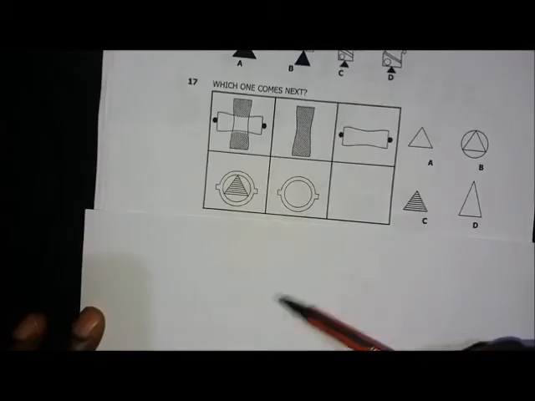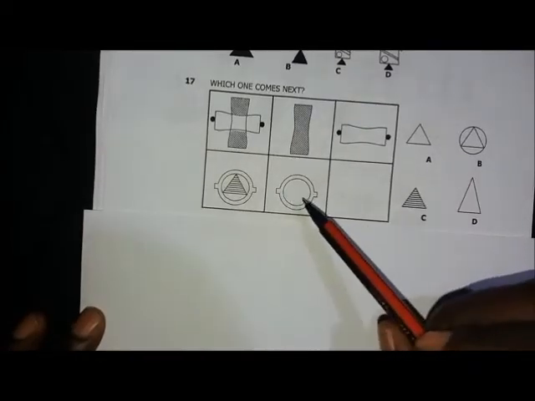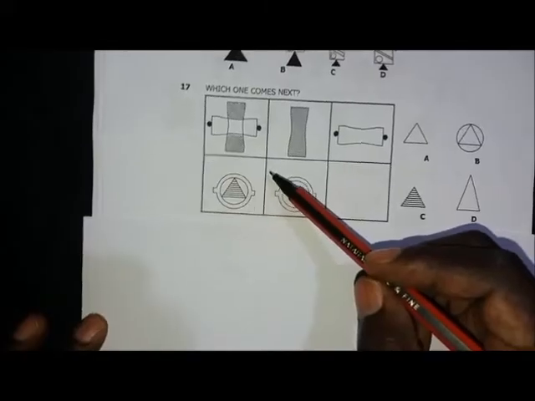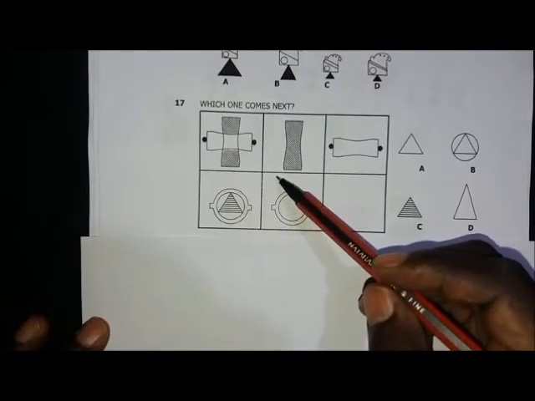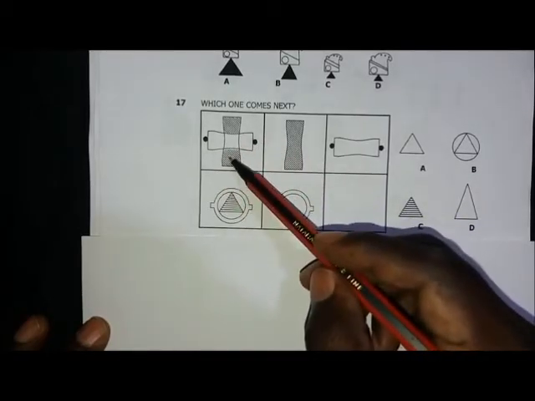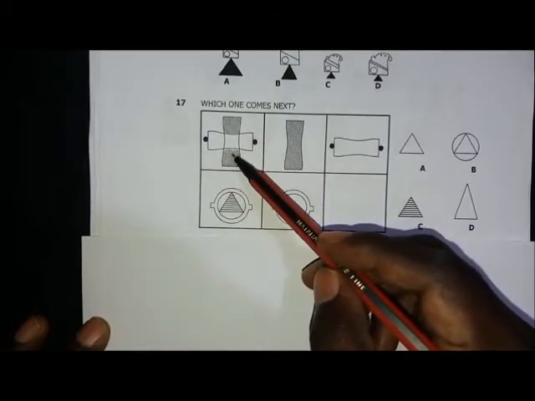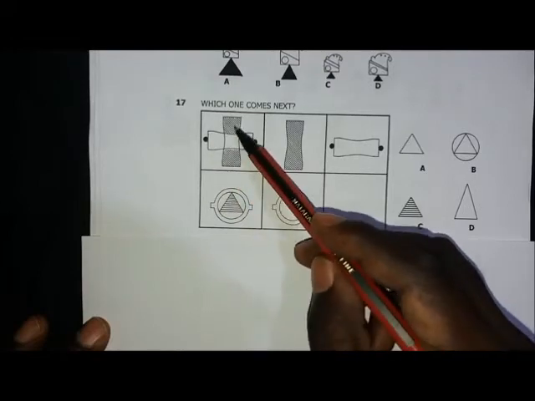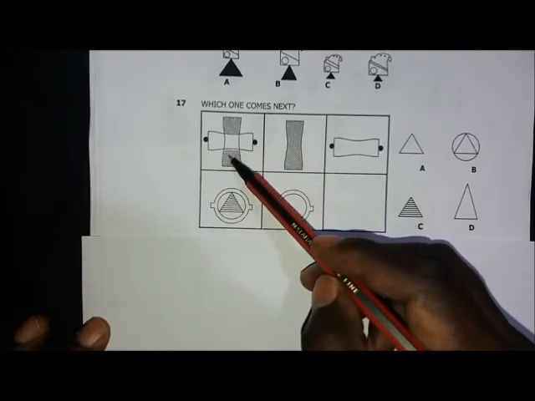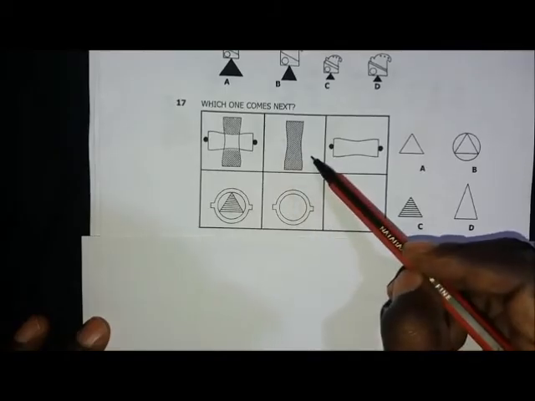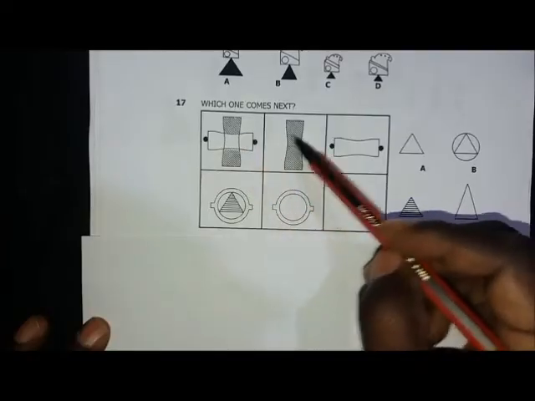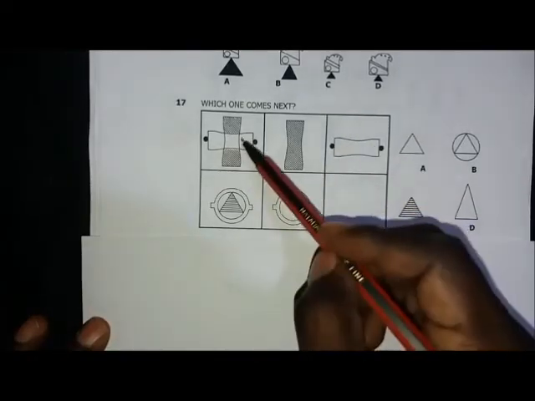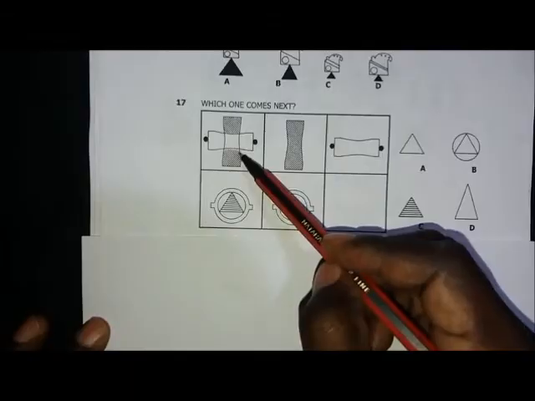17 is quite simple. It is similar to what we've explained in the previous exercise. Okay, so you have this shape. It is a combination of these shapes. One is not shaded, the other one is shaded. Then in this box, they've separated them. They've only reproduced this one here, which is this. And then in the next one, they've only reproduced this one, which cuts across.